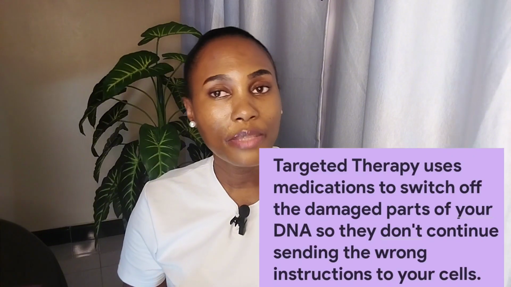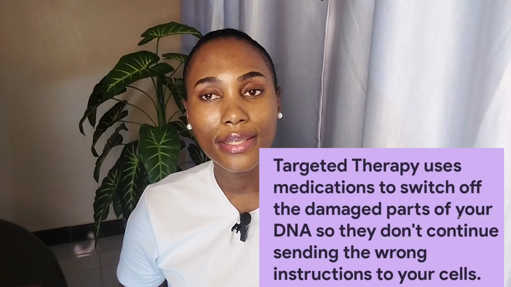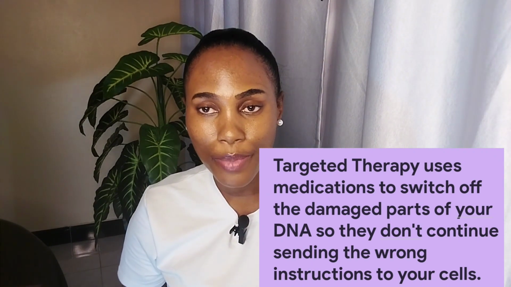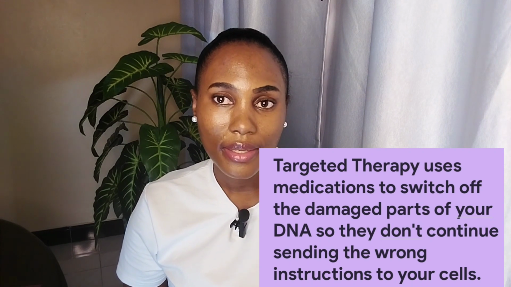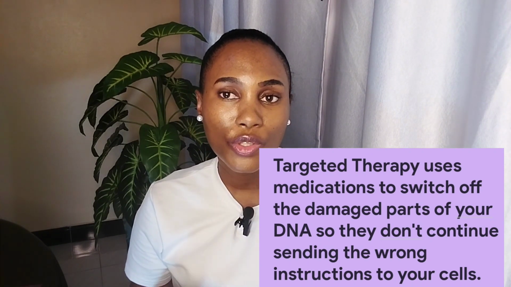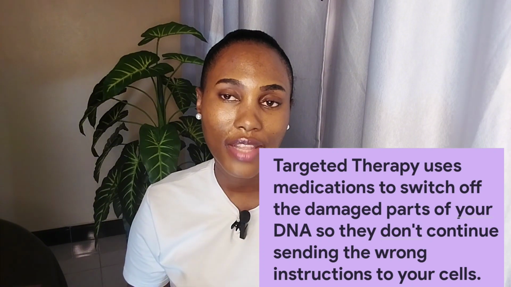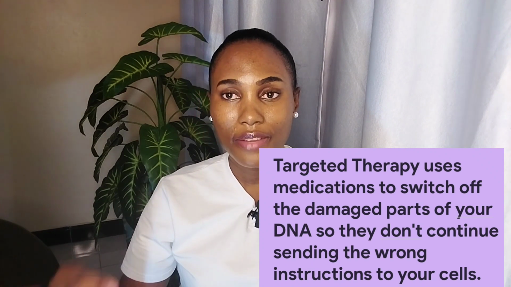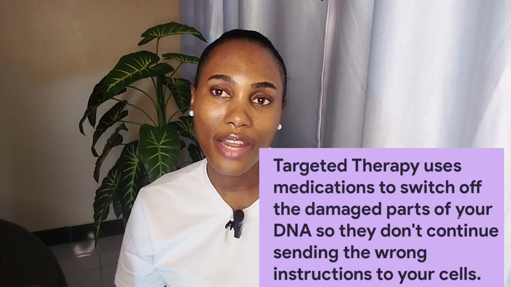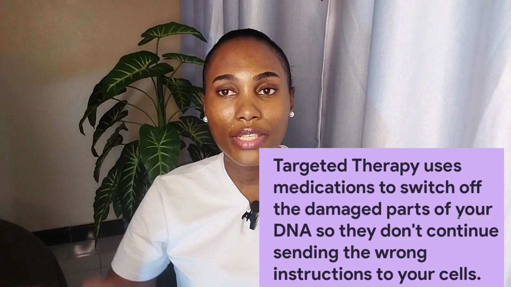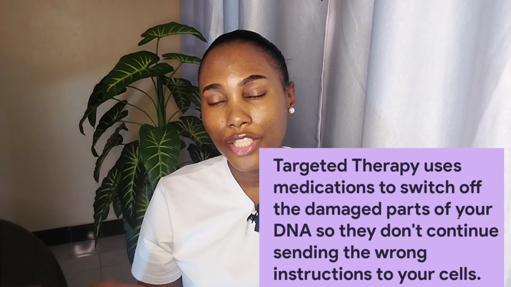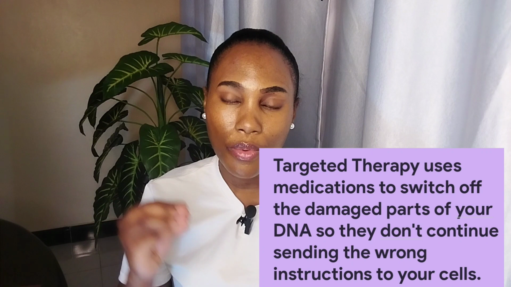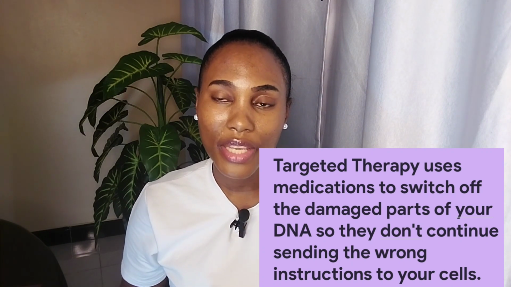The other treatment modality that we always employ, especially in advanced stages of the melanotic ulcer, is targeted therapy. Targeted therapy usually uses medications to switch off the defective sections of the DNA that are sending bad information to the cells, to the melanocytes, so that they don't continue to grow. When these sections of the DNA have been switched off, have been sabotaged, the cells will stop growing, and so the cancer can easily be eliminated.